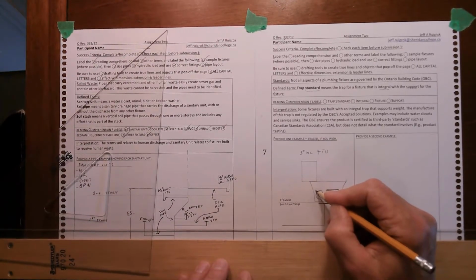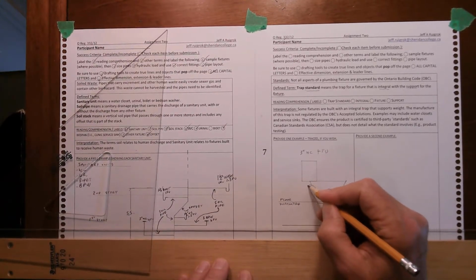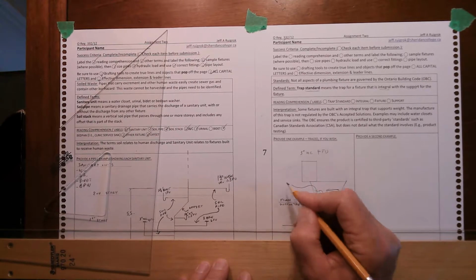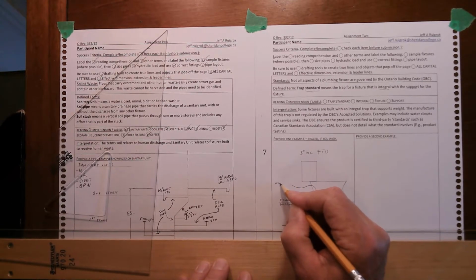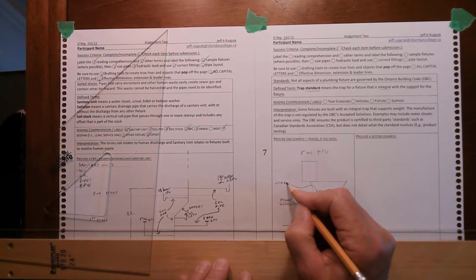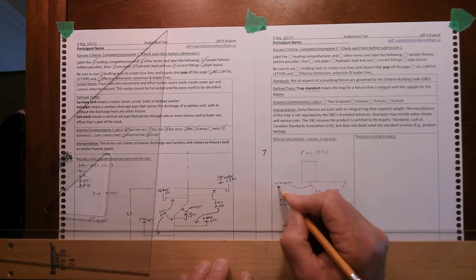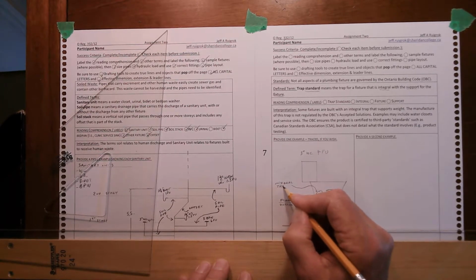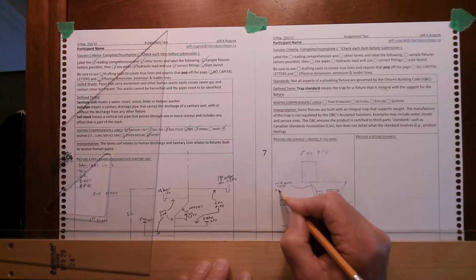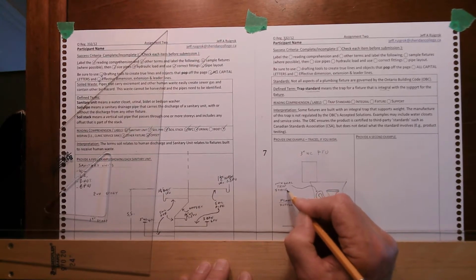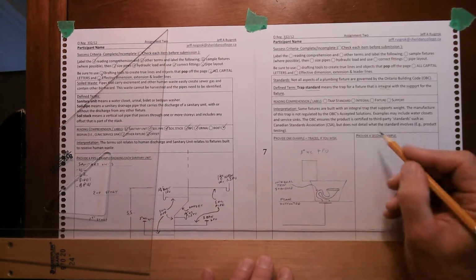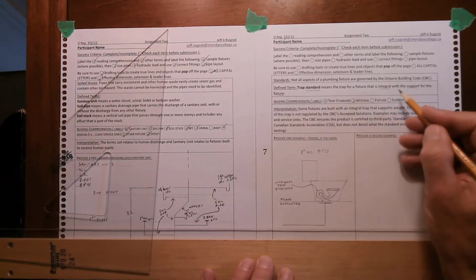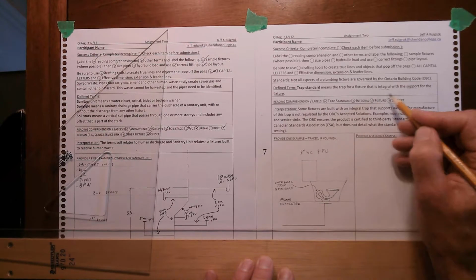And then this is integral. Trap standard. So trap standard, integral, support, and we've got our fixture.